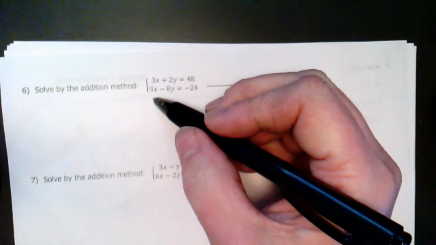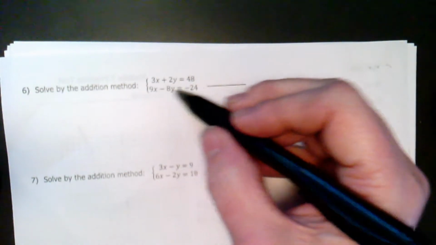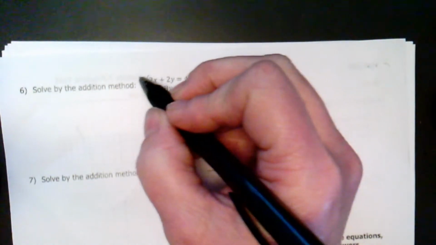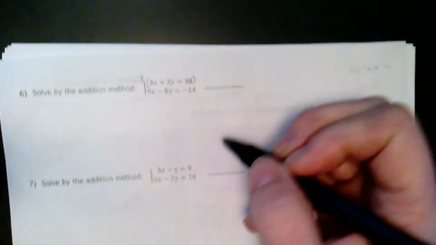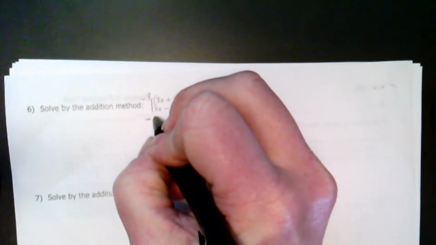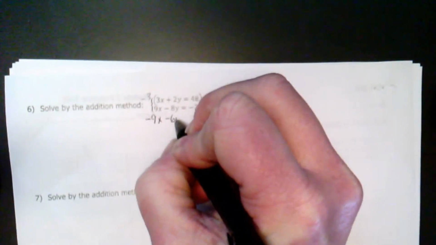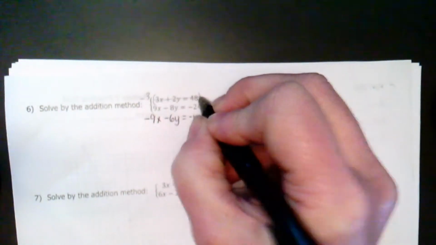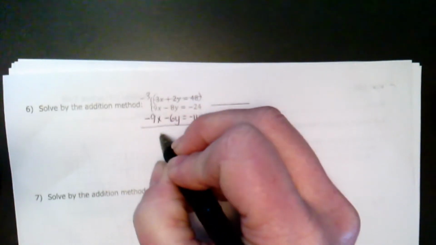Alright, number 6. Solve by the addition method. So I try to find ones that are easily relatable. Both of them are. So I'm just going to multiply my top one by -3 so we can cancel out our bottom. I'm just going to rewrite it underneath here. So this one's gone now. Gone.